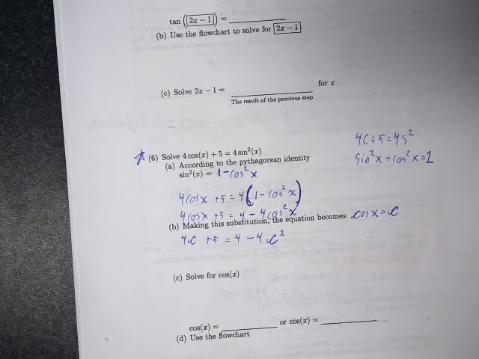I hope so. It's a degree 2 polynomial equation. So I guess the algorithm is put everything onto the same side and use the quadratic formula.